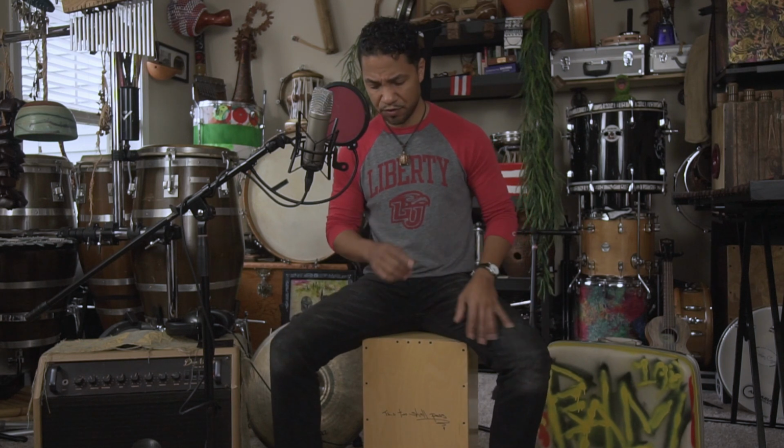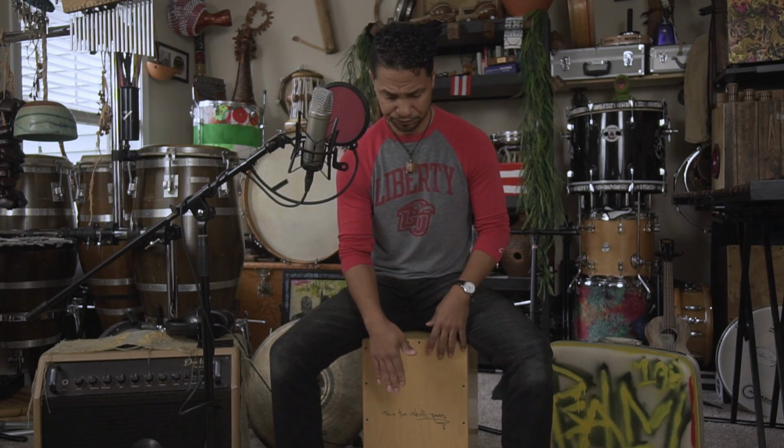The first note is a bass note, and the second note is also a bass note. The second note is a little bit faster, so it's boom, boom, boom. It's a 16th note, so it's pretty quick compared to that first note.